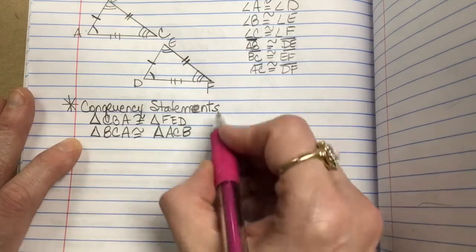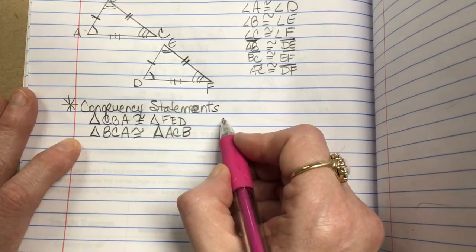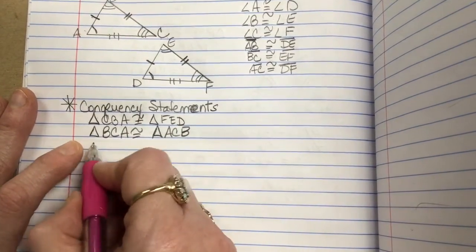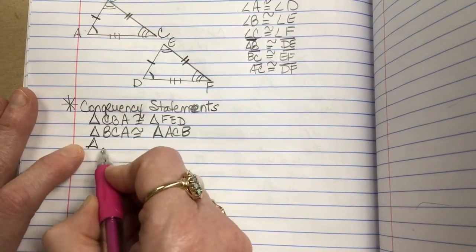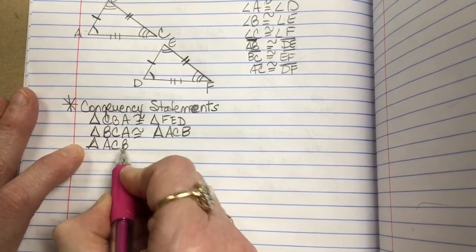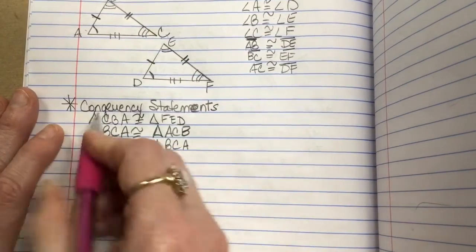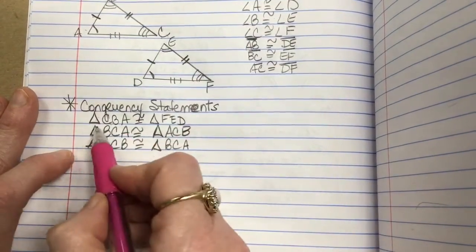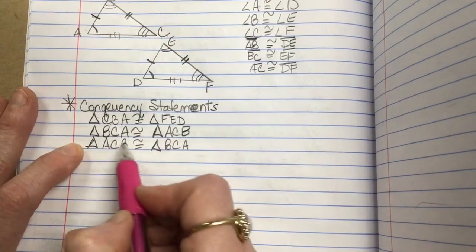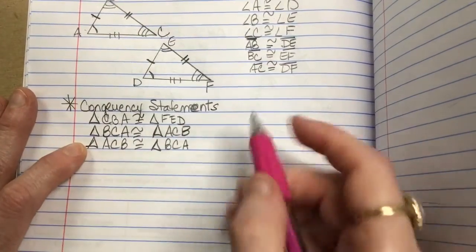And let's see, we've got two more. No, we haven't done that one reverse. I just said it, didn't I? But I didn't reverse it. So I've got ACB and BCA. Okay, so these two go together. These two go together. See, one of them's clockwise and one of them's counterclockwise.